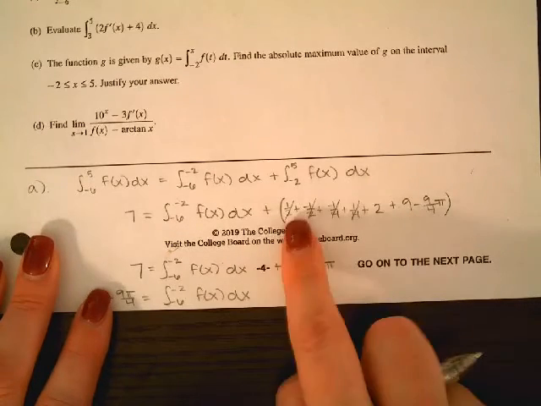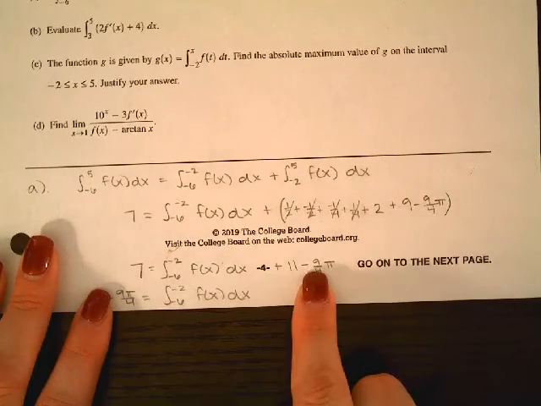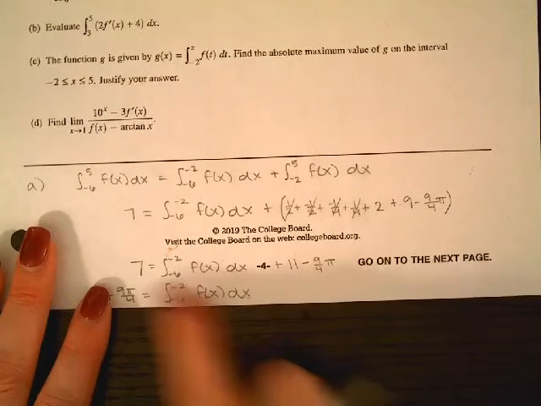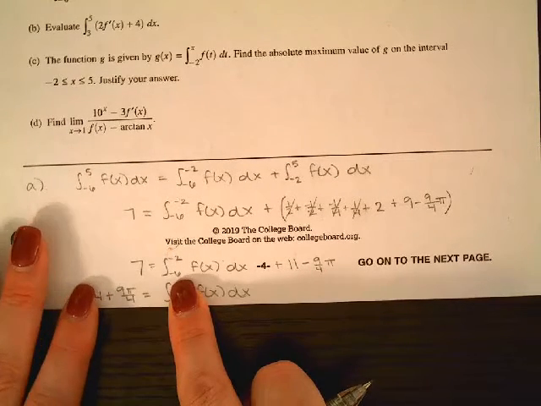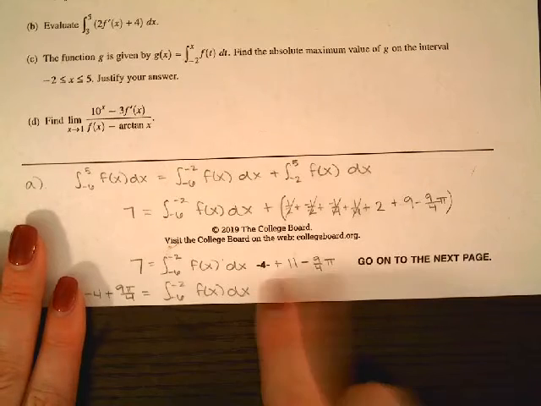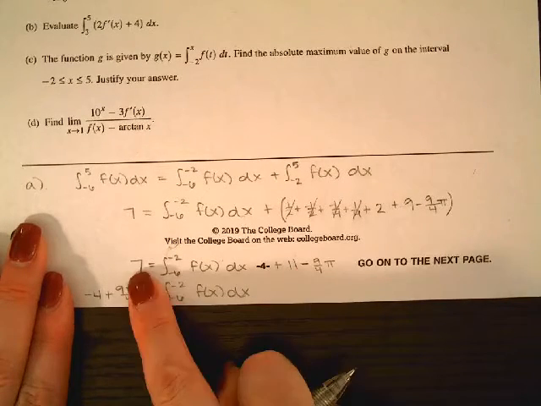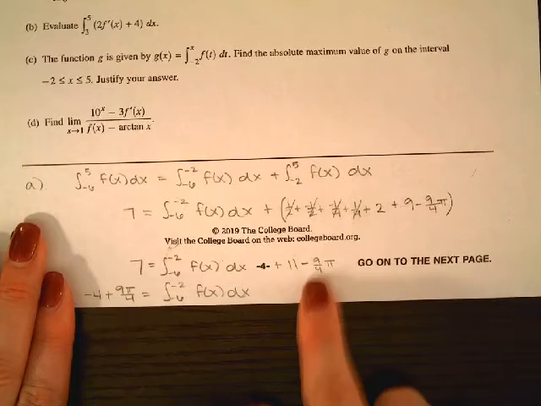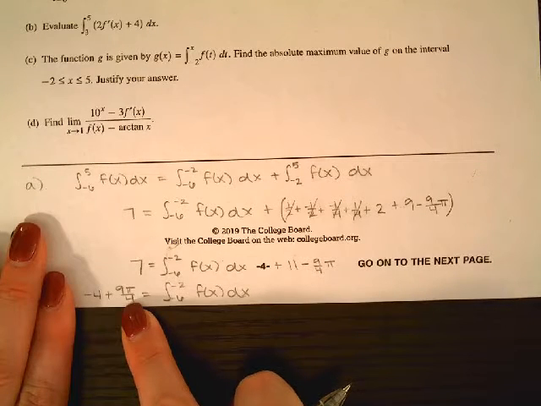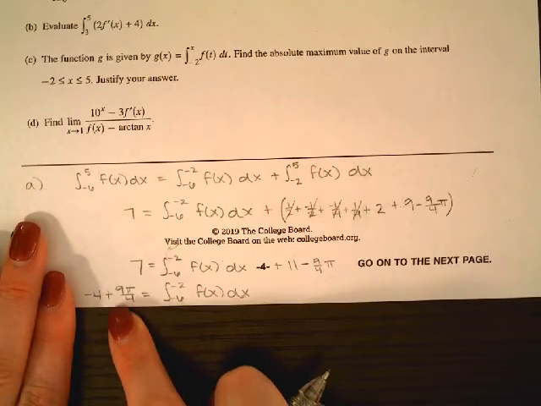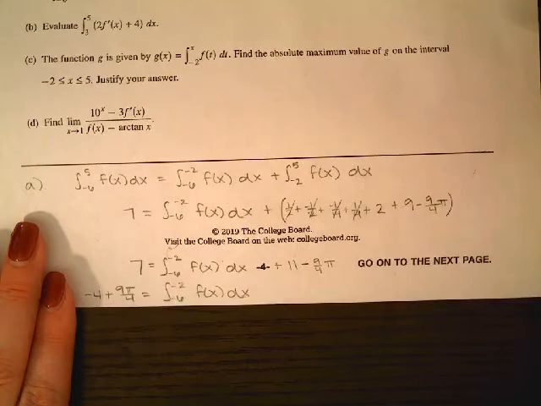So I went ahead and I combined those. That gave me 11 minus 9 pi fourths. So I had 7 equals the area from -6 to -2 plus 11 minus 9 pi fourths. So I subtracted the 11 over to get -4. And then I added the 9 pi fourths over the other side. And so that's what I came up with for my area. Any questions on that?